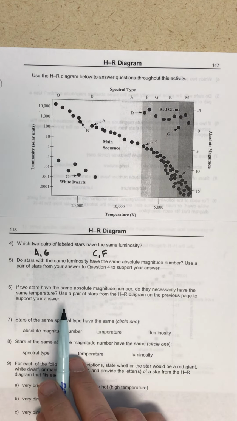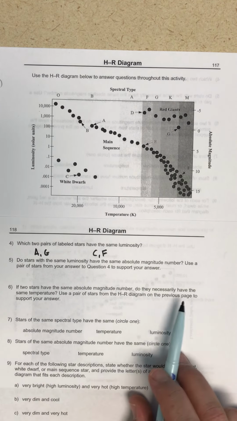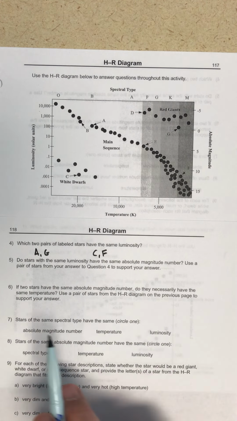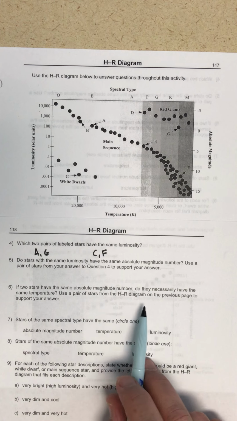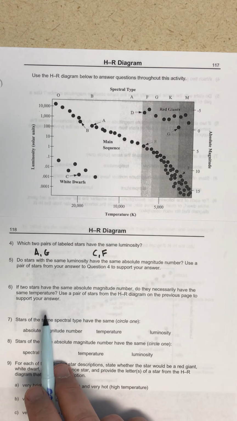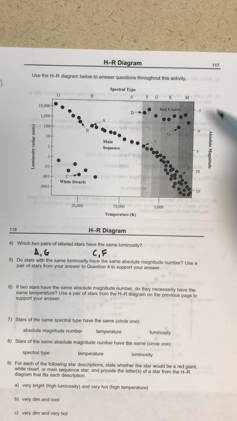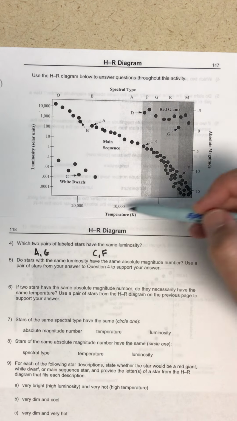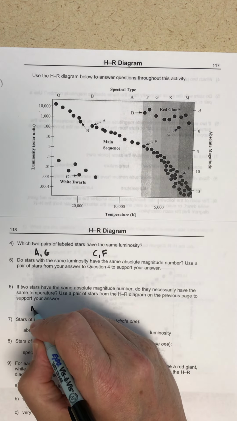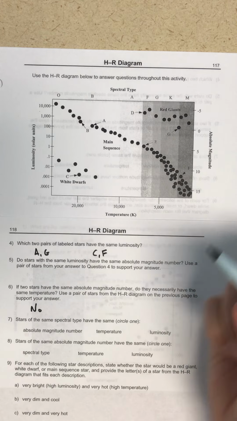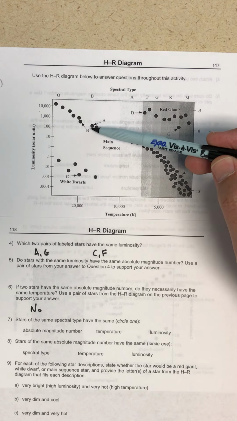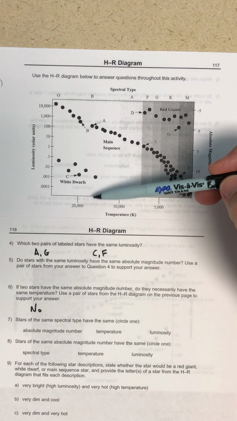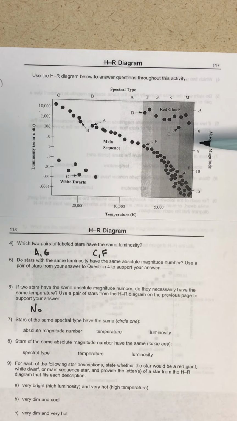If stars have the same absolute magnitude numbers, do they necessarily have the same temperature? Use a pair of stars from the HR diagram of the previous page to support your answer. So do stars of the same absolute magnitude have the same temperature? No, they do not. Star A is B spectral type, around 15,000 Kelvin.